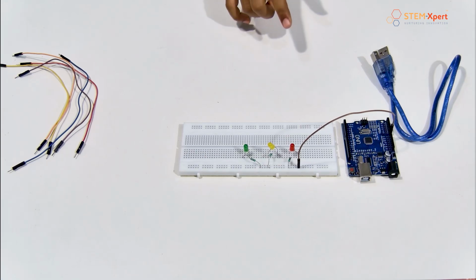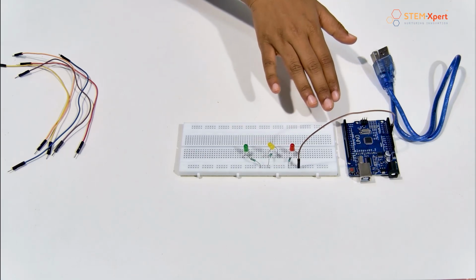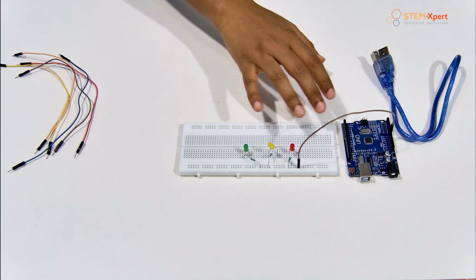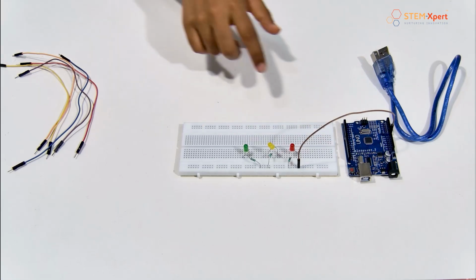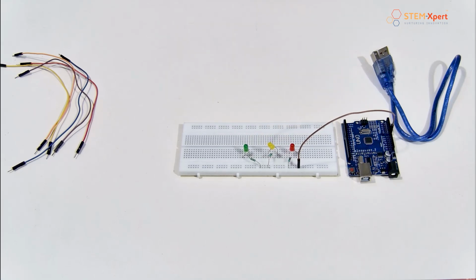So now we can connect these 3 LEDs with Arduino Uno, and we can take some pins as output pins. There are 14 pins, so I'm going to choose pin number 2, 3, 4 for connecting these LEDs. So before that, make sure you complete this connection. Have you connected? Okay, very good.